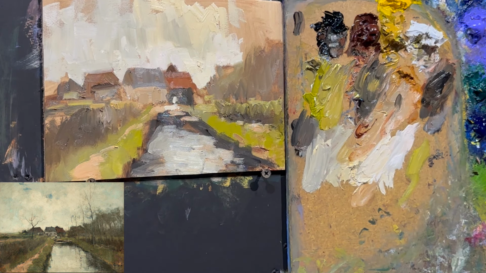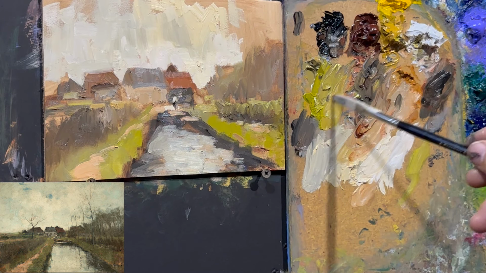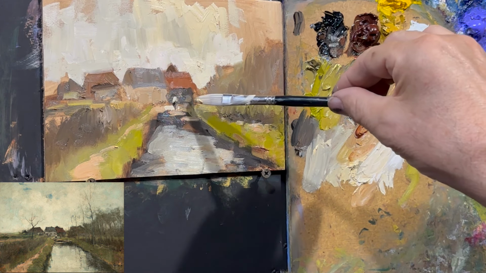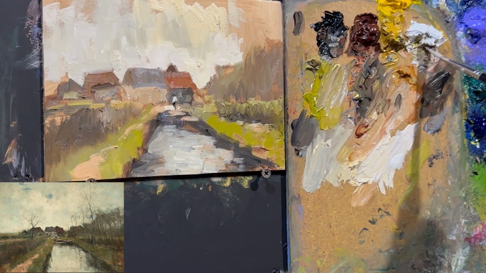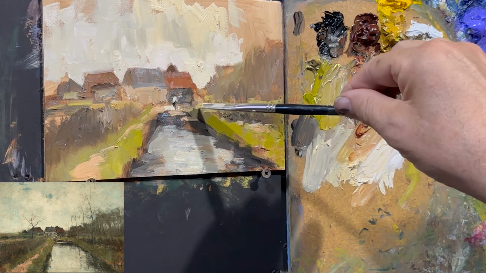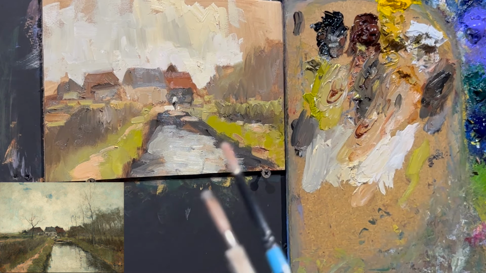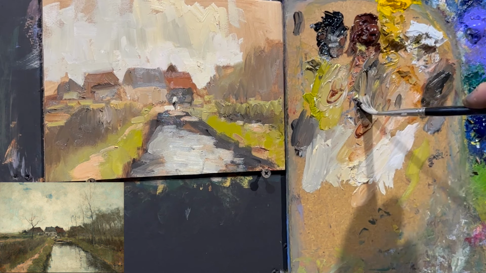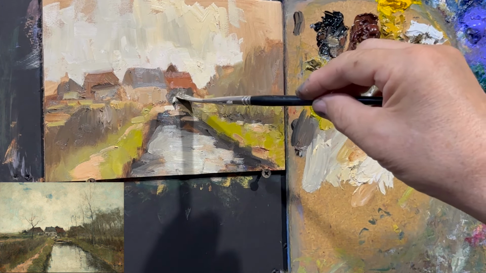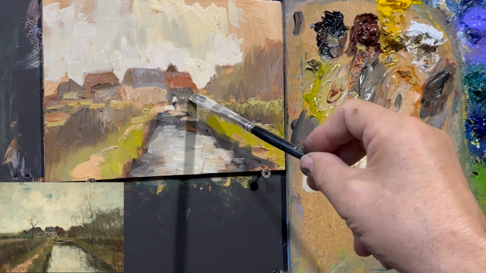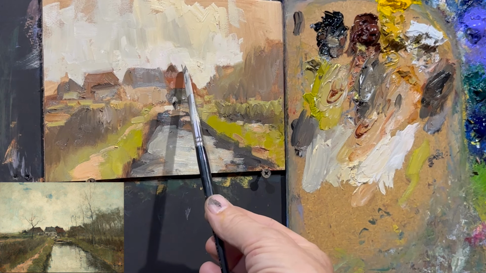Figure right there. And I'm just looking for dots of slightly lighter value, subtle color change. And I can always go back into these shapes and get some subtle changes as well, a little bit of value change in there. Something on the roof.